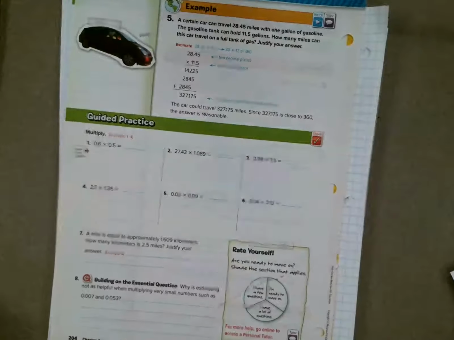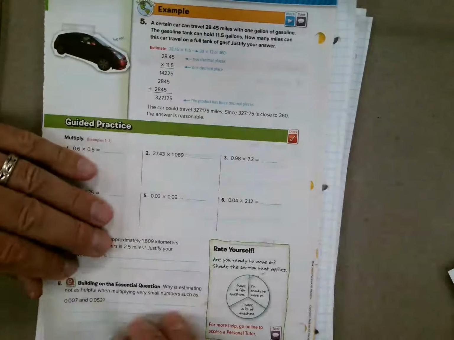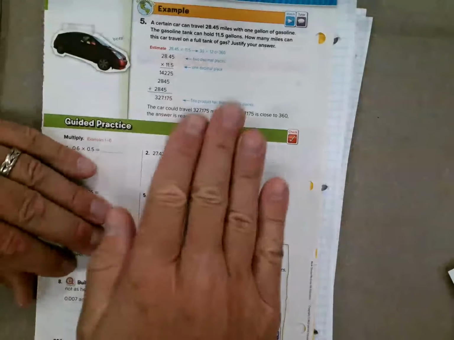Today's Thursday. I'm going to go ahead and get started with Chapter 3, Lesson 4. This is going to be multiplying a decimal by a decimal. We're going to go ahead and get circled up, and we're going to get started.